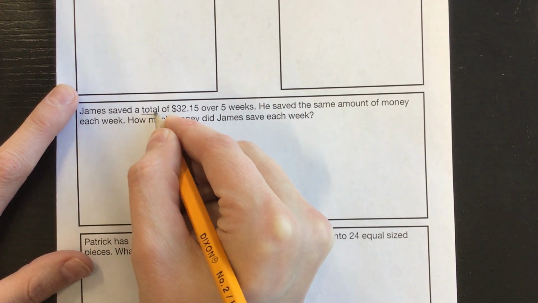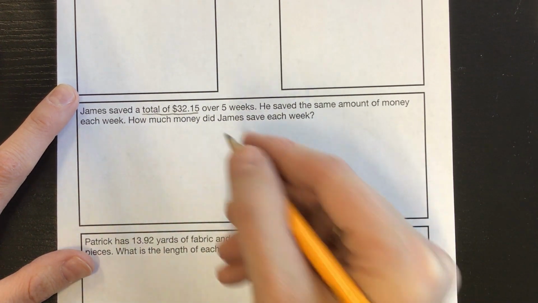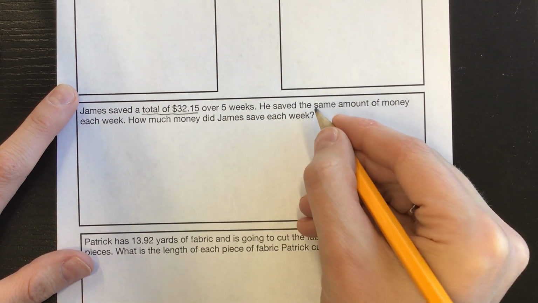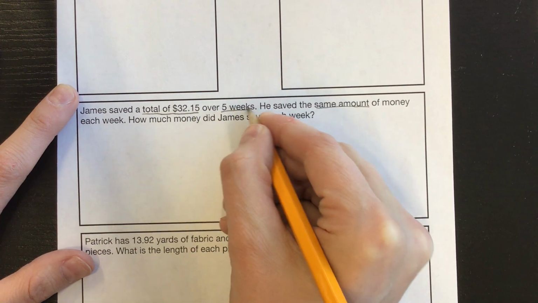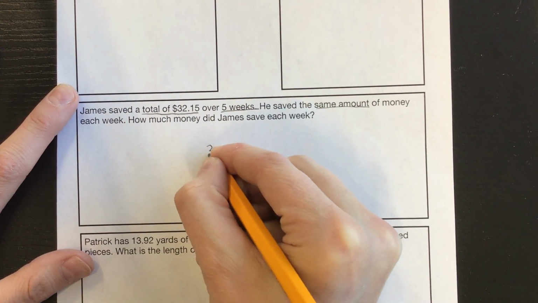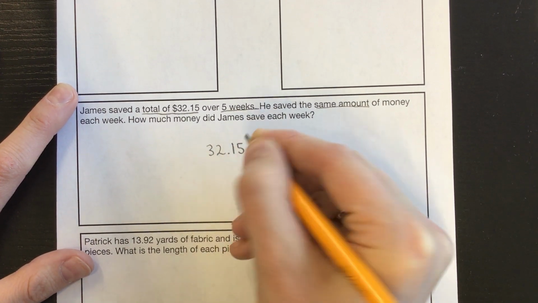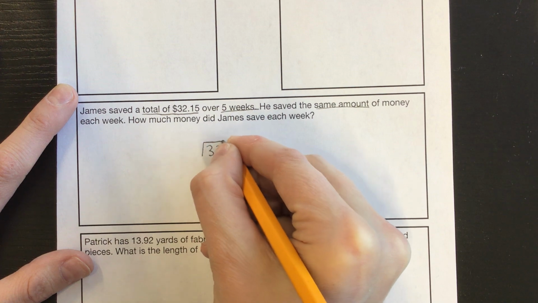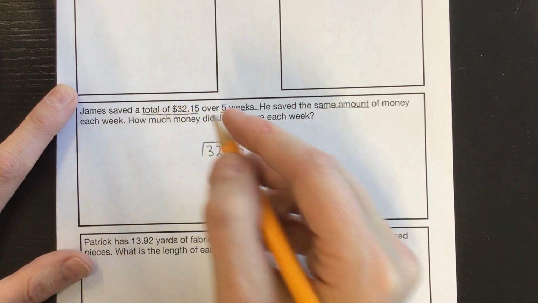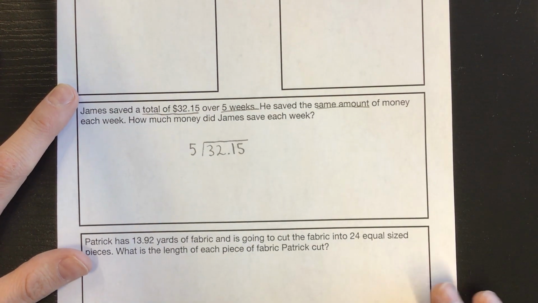So we know that if he has saved a total of $32.15 and he saved the same amount over 5 weeks, then I need to set up this problem by dividing 32 and 15/100ths by 5, because I have my total and I am going to save the same amount for 5 weeks.